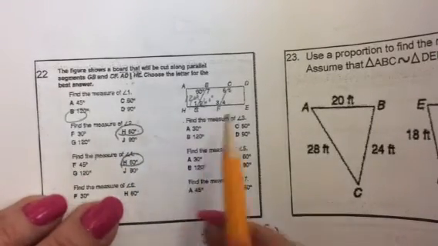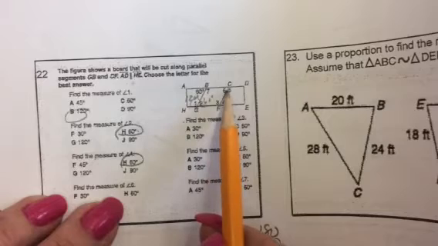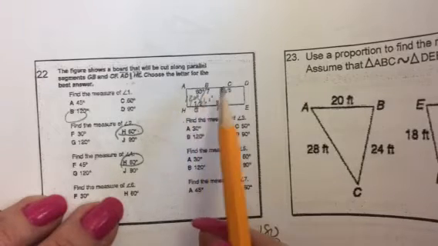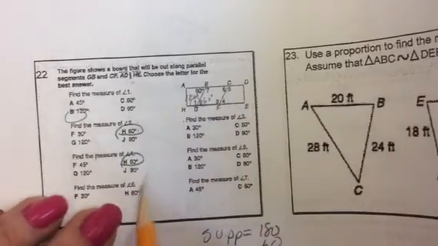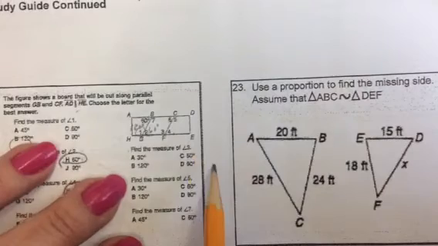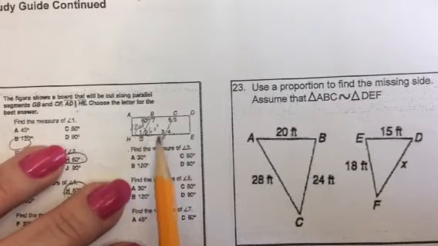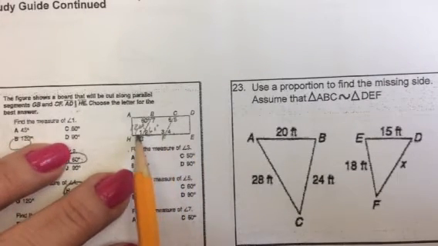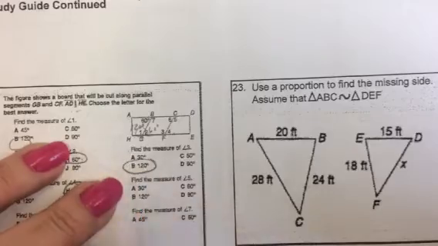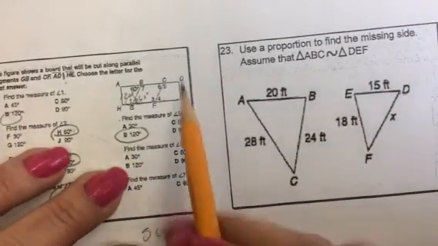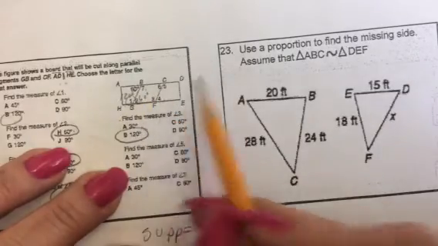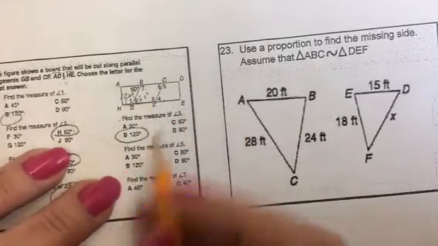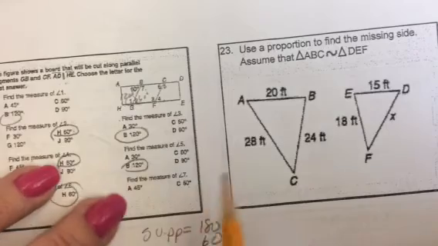The measure of angle 6 is corresponding to our original angle that was given to us, so that is also going to be 60 degrees. Find the measure of angle 3. Angle 3 is corresponding to angle 1, so that's going to make that 120 degrees. The measure of angle 5 corresponds to angle 7, and that's going to be 120 degrees.